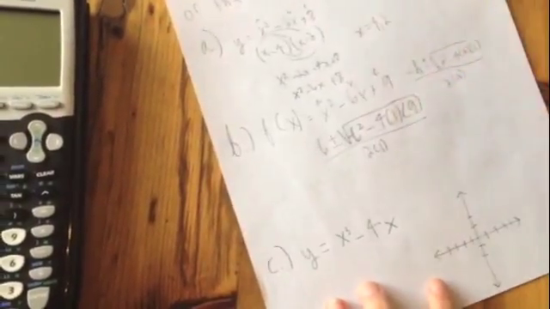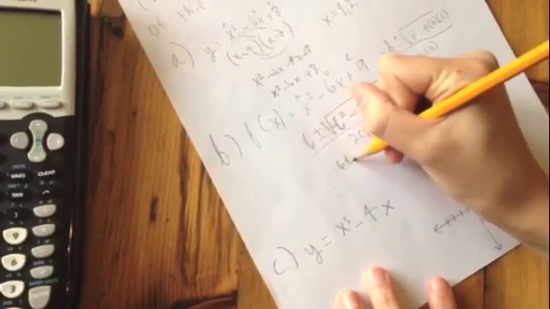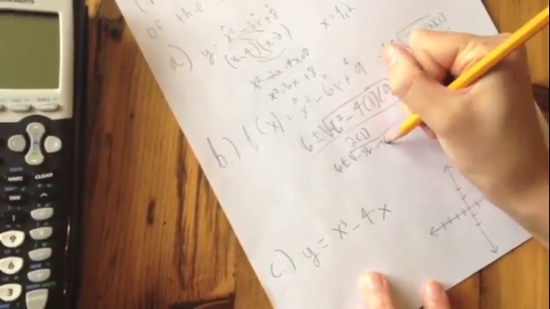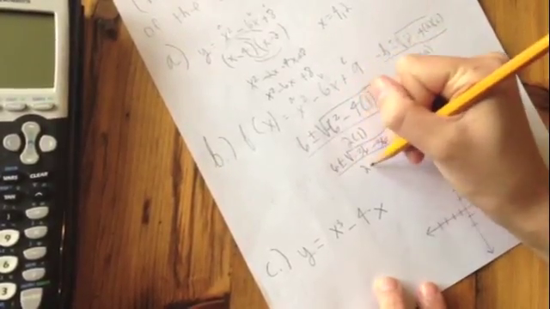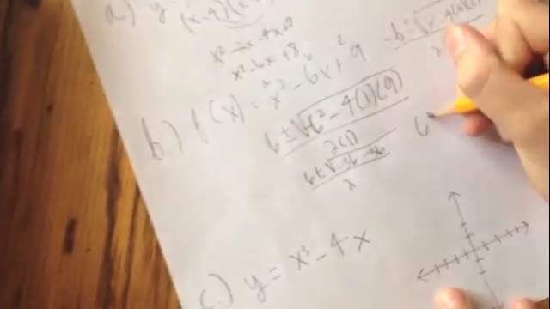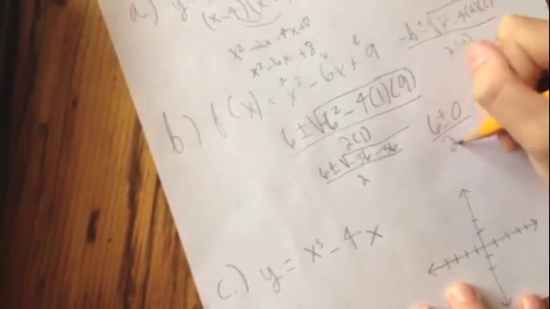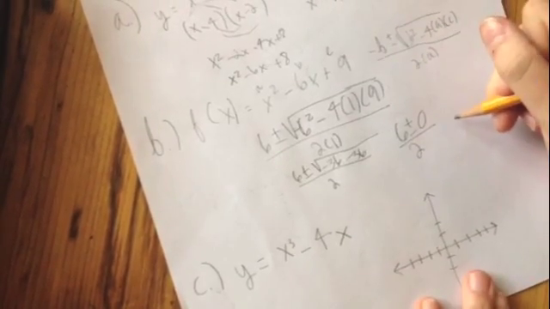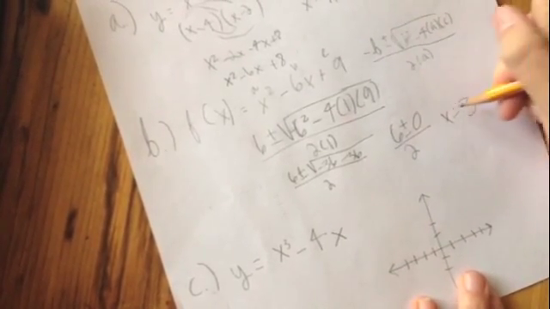We can go ahead and simplify this down. 6 plus or minus radical 36 minus 36 all over 2. We can simplify this even more by saying it's 6 plus or minus 0 all over 2. And when you simplify this again, you can find that the root is equal to 3.